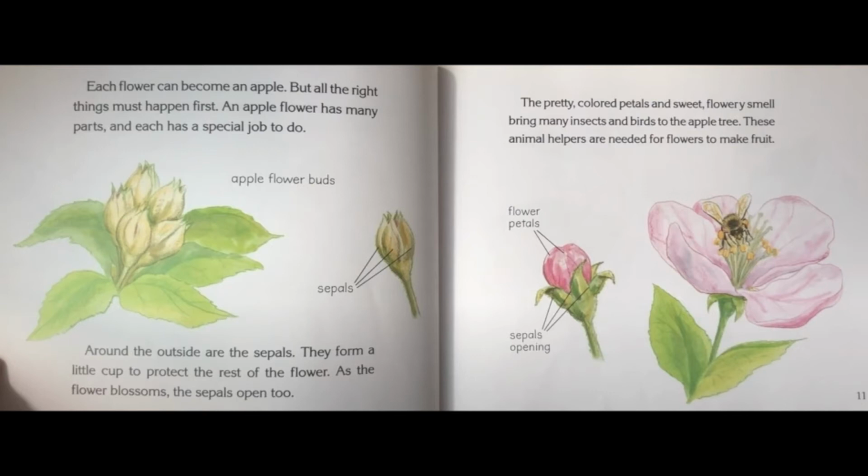An apple flower has many parts, and each has a special job to do. Around the outside are the sepals. They form a little cup to protect the rest of the flower. As the flowers blossom, the sepals open too. The pretty colored petals and the sweet, flowery smell bring many insects and birds to the apple tree. These animal helpers are needed for flowers to make fruit.